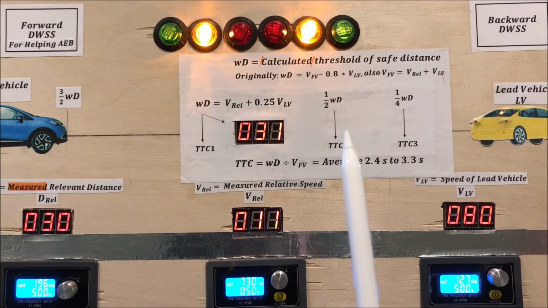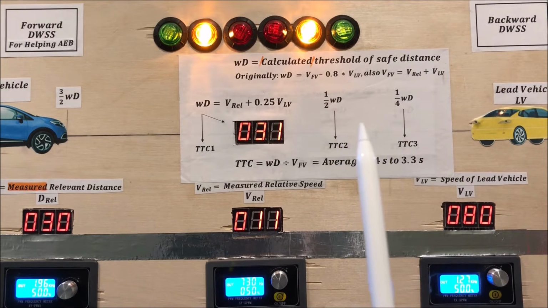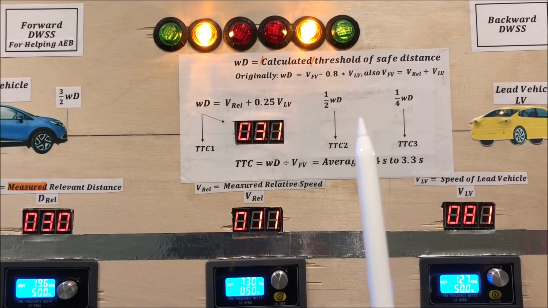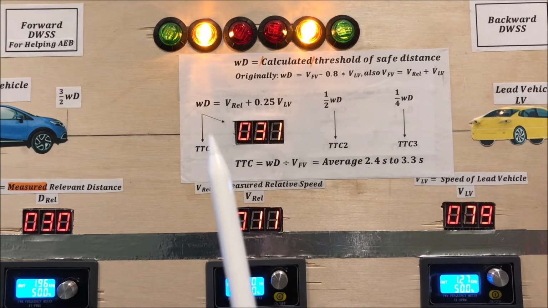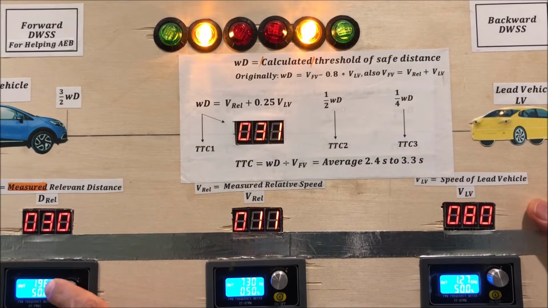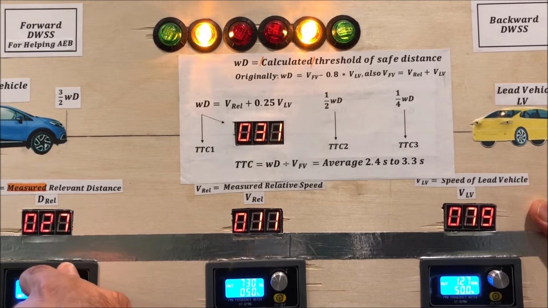This is when the follow vehicle travels within the range of half and a quarter of the calculated value WD, which is the threshold of the safe distance. So if I reduce the measured relative distance to a value less than half of the calculated threshold, you should see that the orange light flashes at the rate of 1 Hertz.